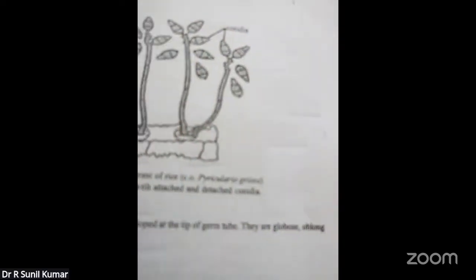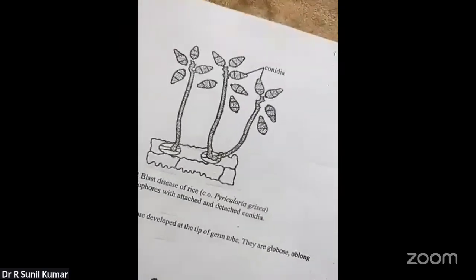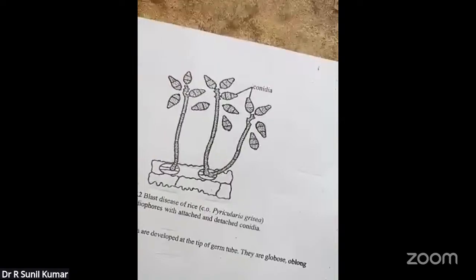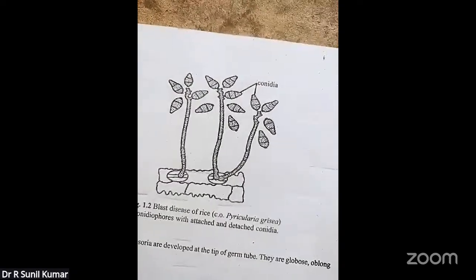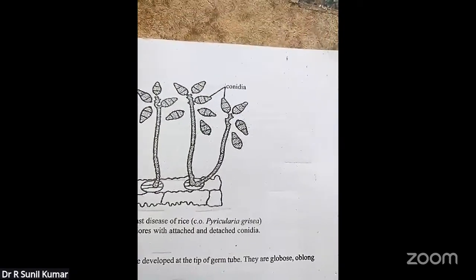These are the blast disease fungus Pyricularia oryzae. During germination, appressoria are developed at the tip of the germ tube. They are globose, oblong, or ovoid.